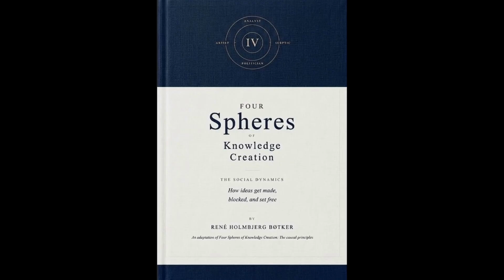The question is not which sphere is best. The question is what knowledge configuration you need for the task at hand, and whether you can build it deliberately. Some moments call for the open, radical, exploratory character of the artist and the analyst, when you're facing genuinely new territory, when the existing maps are wrong, when you need to see something that hasn't been seen before.